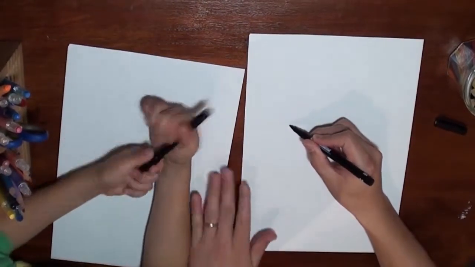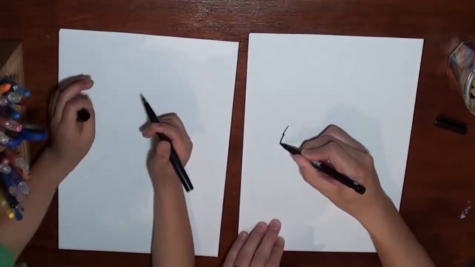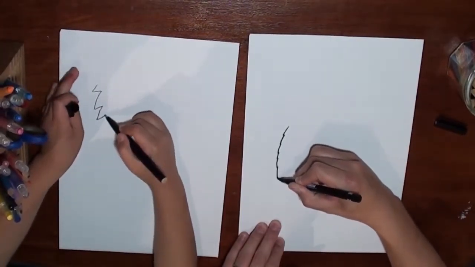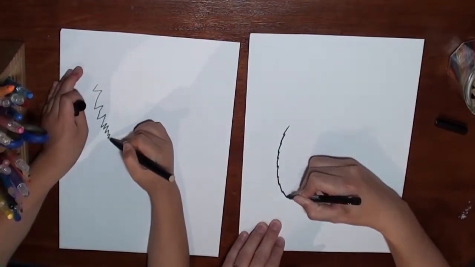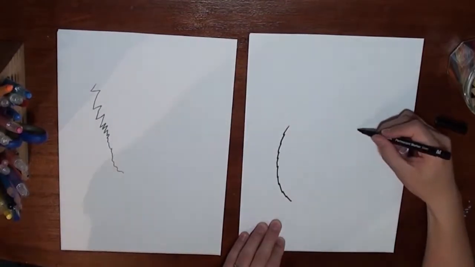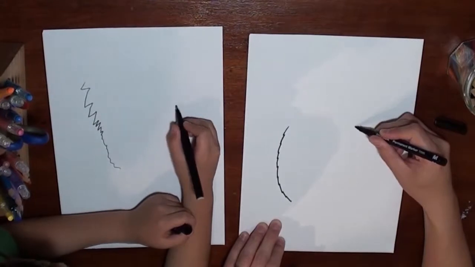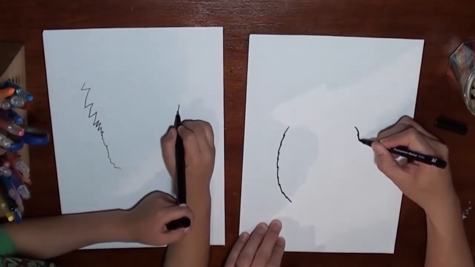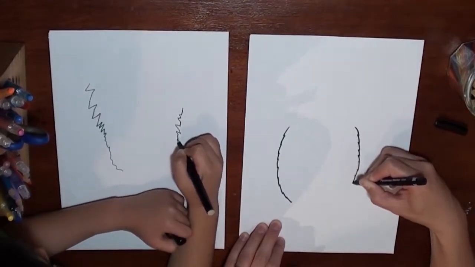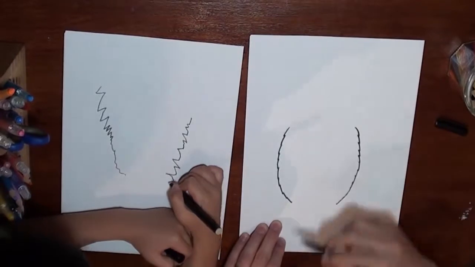See, like this. It needs to be wobbly, a little bit wobbly, but make sure you don't do too much. Like this, and then you stop there. Then we have another one on the other side, but basically do the same. Repeat. A little bit of hair, like fur, and then you stop there.